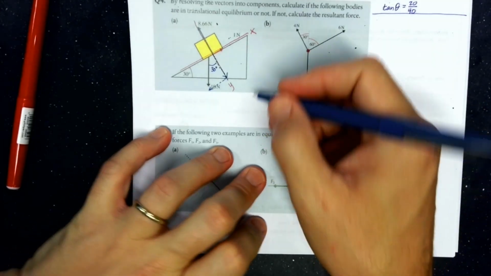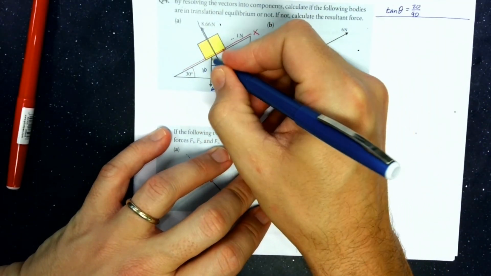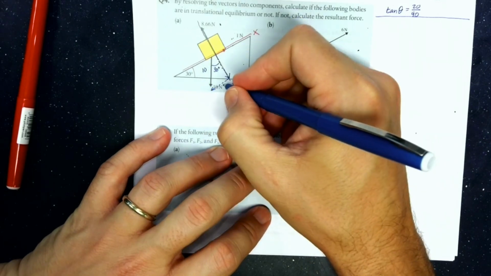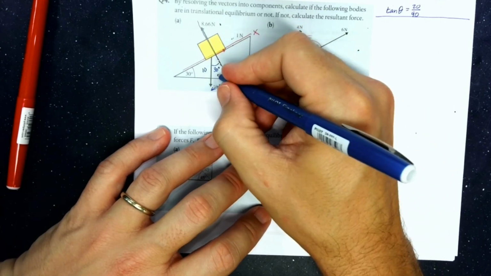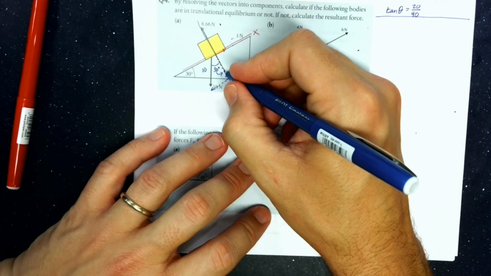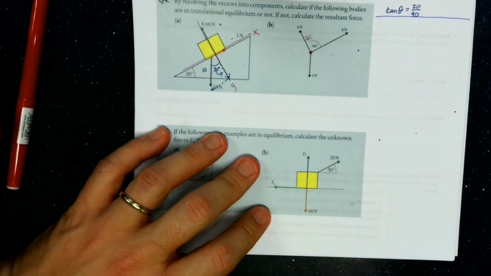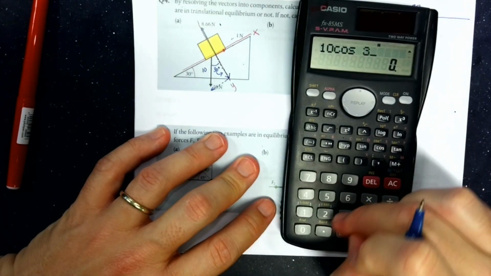All right, so we're going to then break y. Y is 10 newtons there. 10 is the hypotenuse. We need to break that into the horizontal and vertical components. All right, so I did this very slowly the first couple of times. This is now the adjacent, and so I'm going to use cosine. So I'm going to go 10 times cosine of 30.